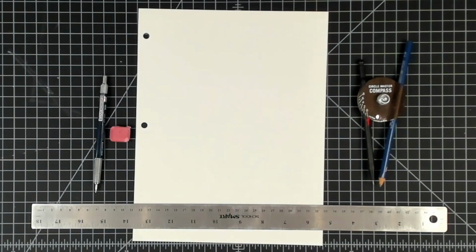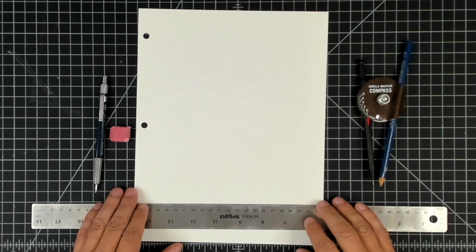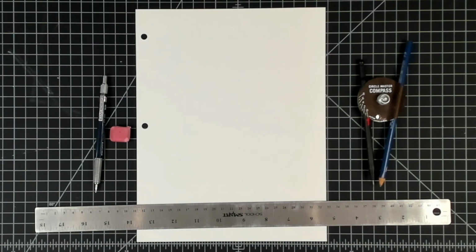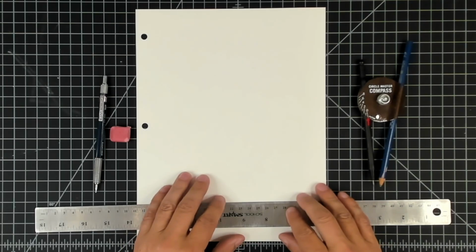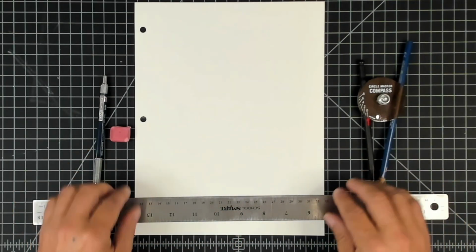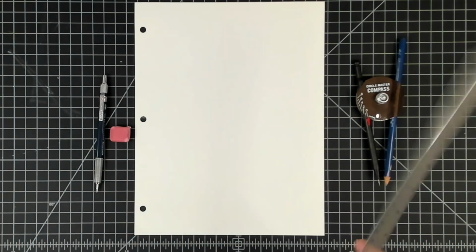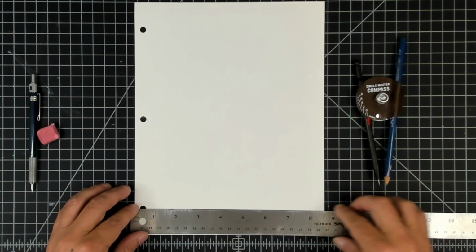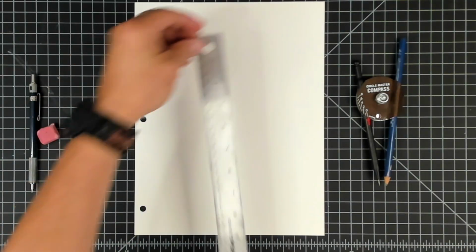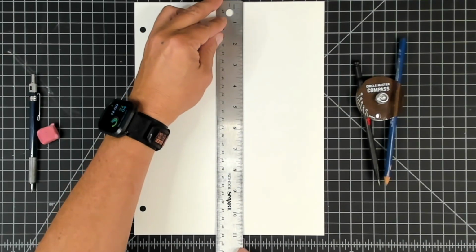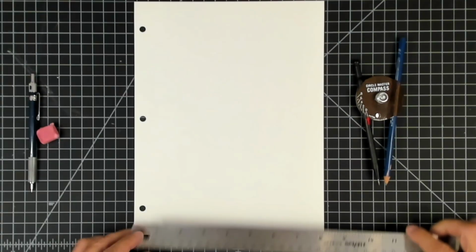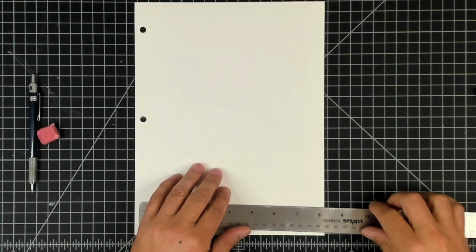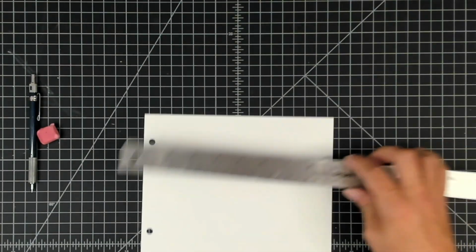So I'm going to get started by creating a wonderful color wheel right here using a blank sheet of paper. This blank sheet happens to be watercolor paper, which is a little bit thicker than your regular paper. But that's what we want to use for watercolor. So we're going to start with measuring our paper, making sure it's 8.5 by 11, which yours should be. Excellent.